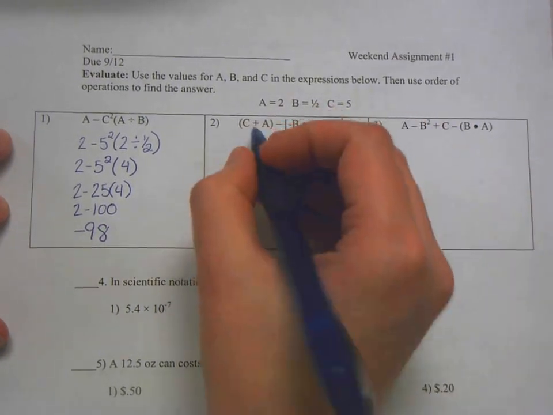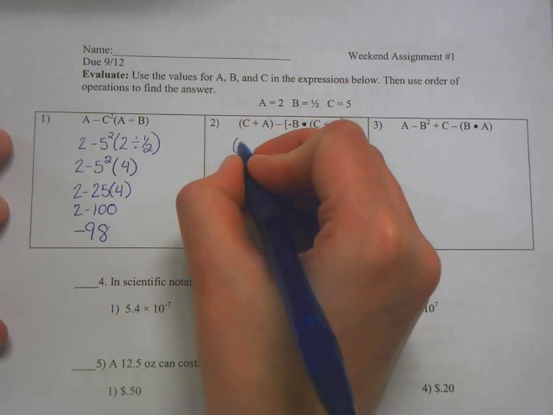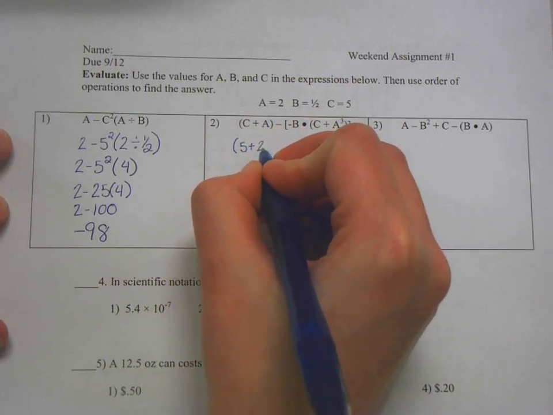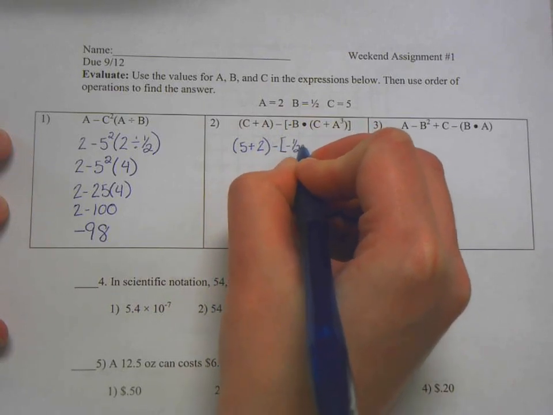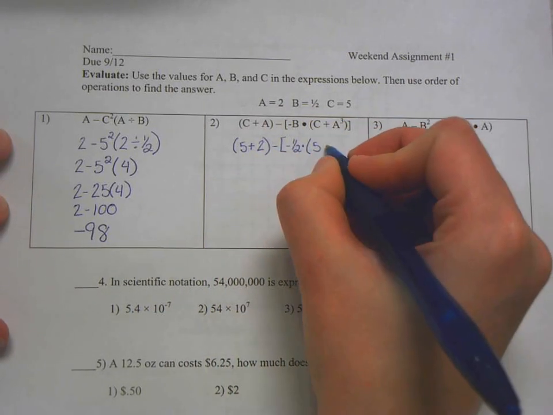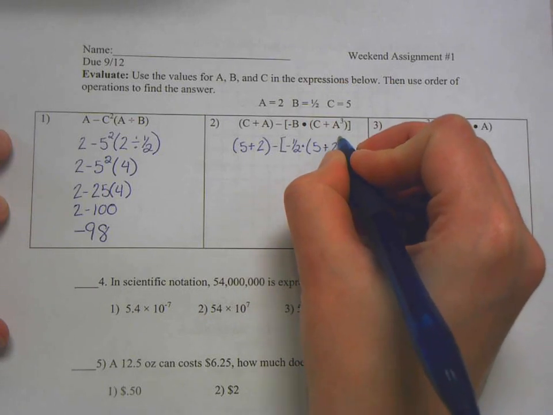Again, plug in, same exact numbers. C, we said was 5. A is 2. B is a 1/2. C is 5. A is 2.